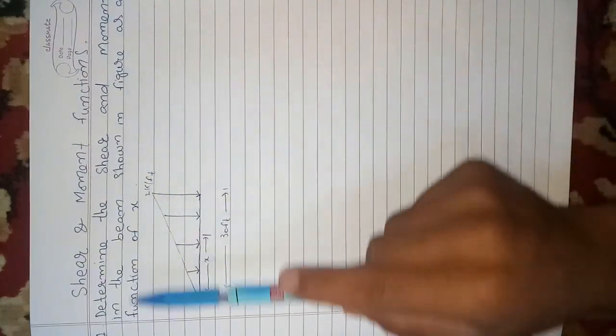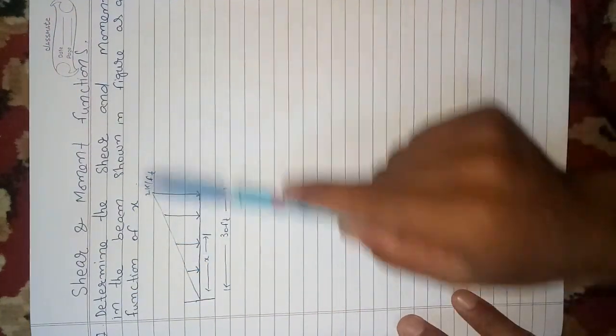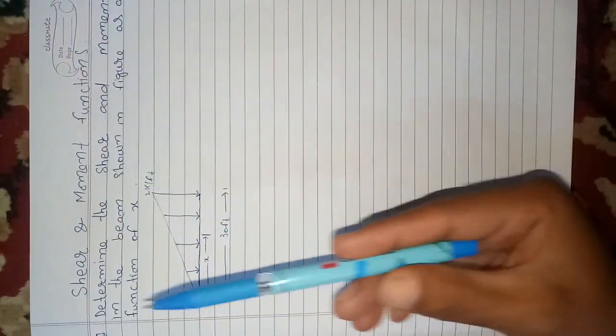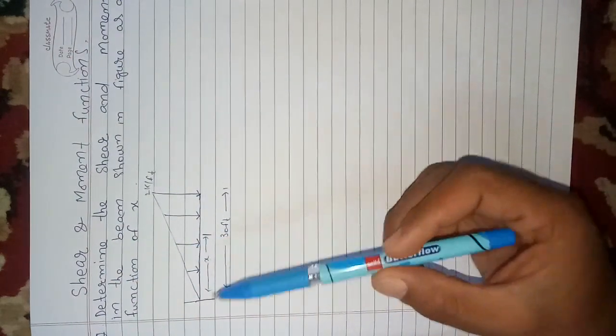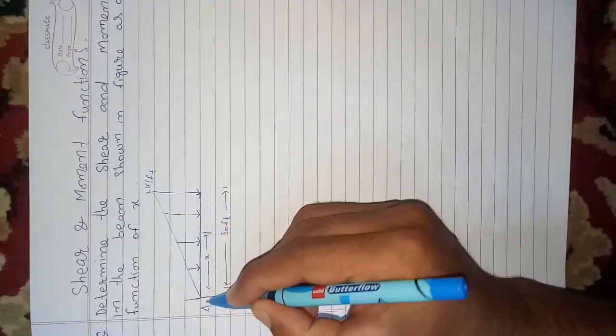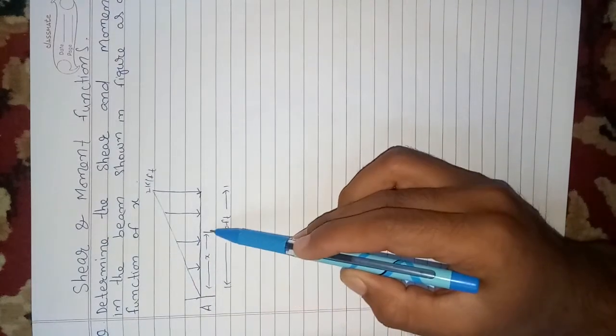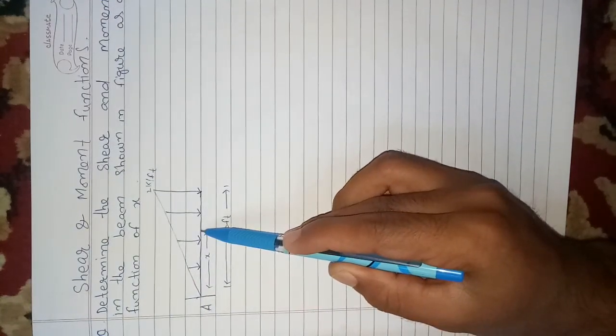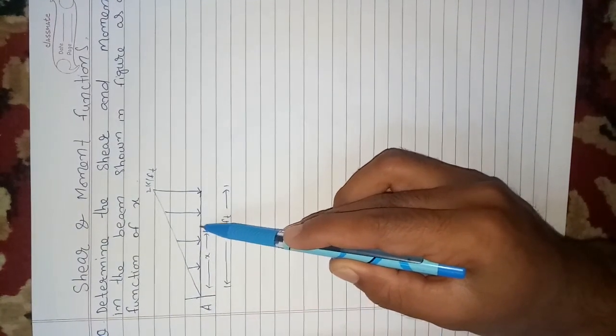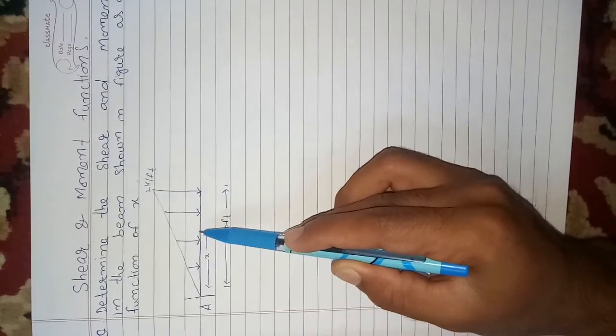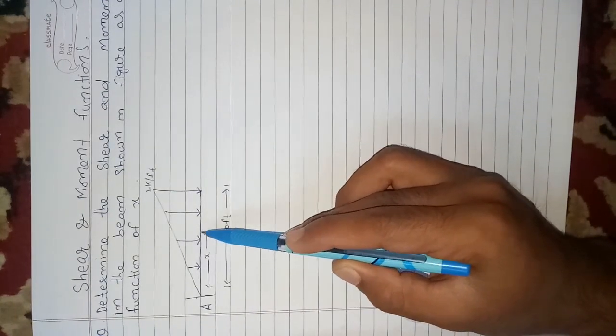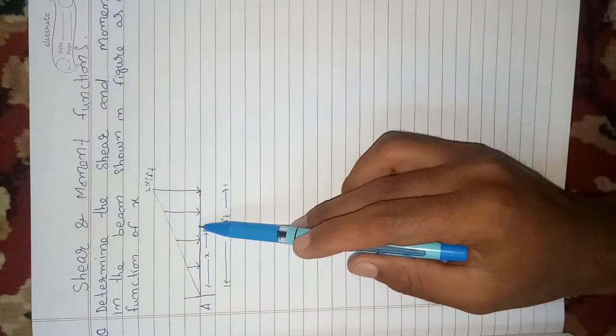Let me start from a simple example. Determine the shear and moment in the beam shown in the figure as a function of x. Let this be distance x from the support A. I have to find shear and bending moment at distance x. That is, shear and moment at distance x. I have to find this.